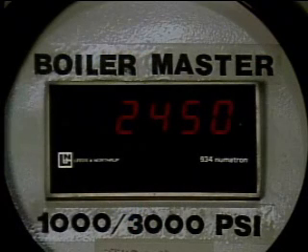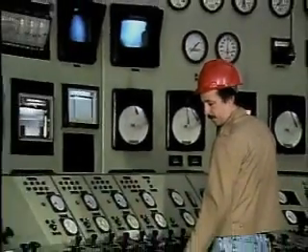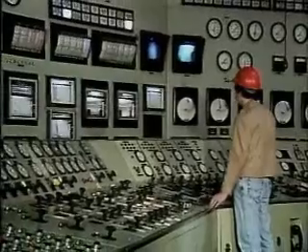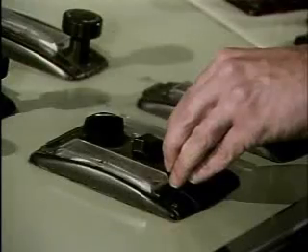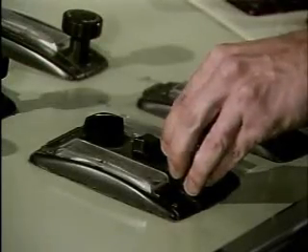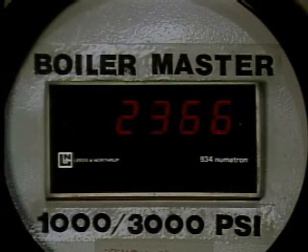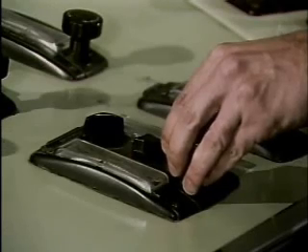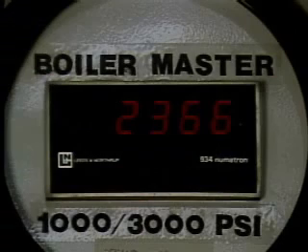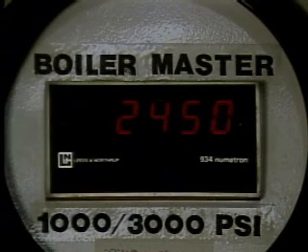As an operator, you'll be responsible for maintaining the correct steam pressure in your boiler. To do this, you need to know some of the factors that affect boiler steam pressure. In a drum-type boiler, steam pressure depends primarily on firing rate. Assuming the demand for steam doesn't change, you have to maintain a constant firing rate to maintain a constant pressure. If you reduce the firing rate in the boiler furnace, the boiler will produce less steam and steam pressure will decrease.